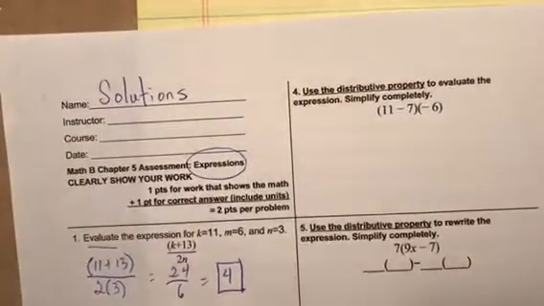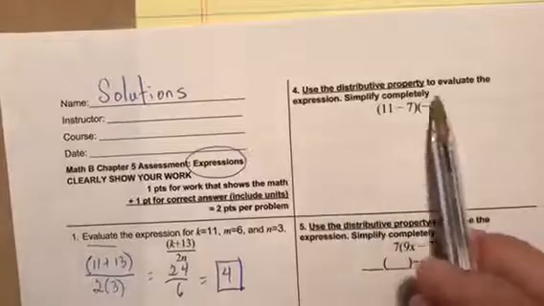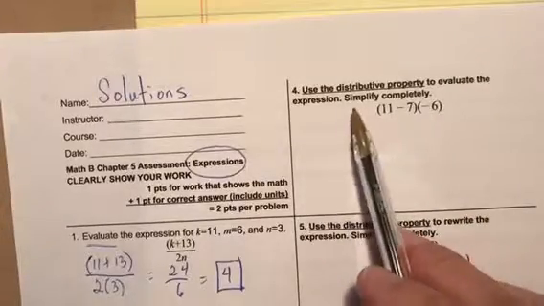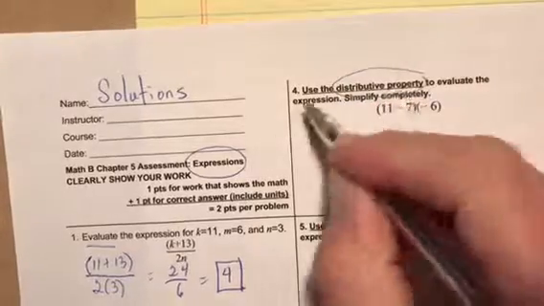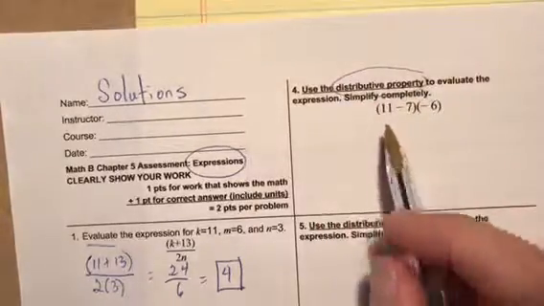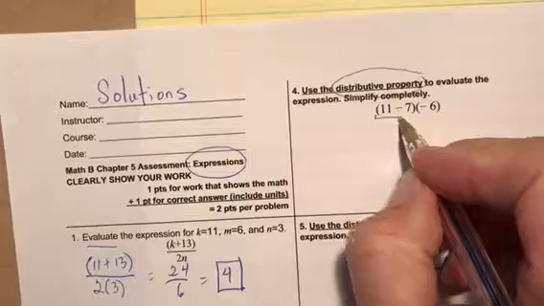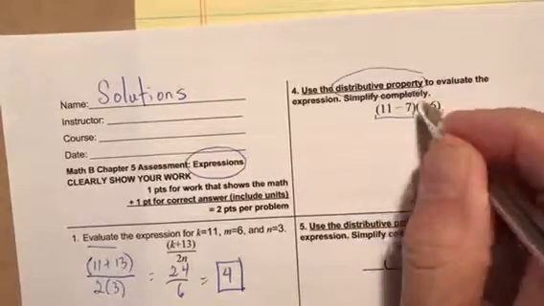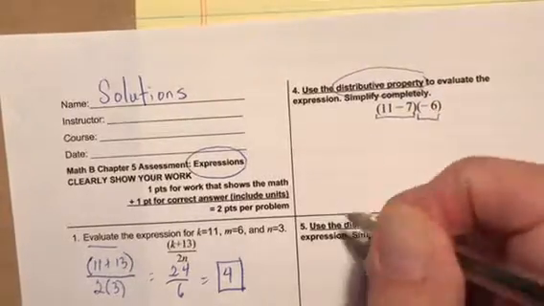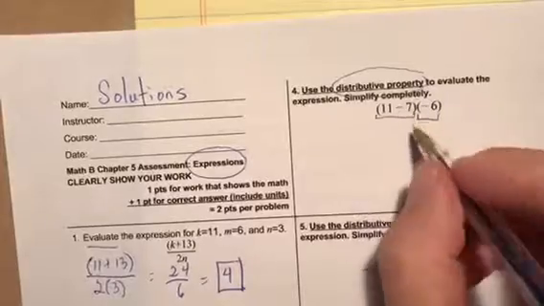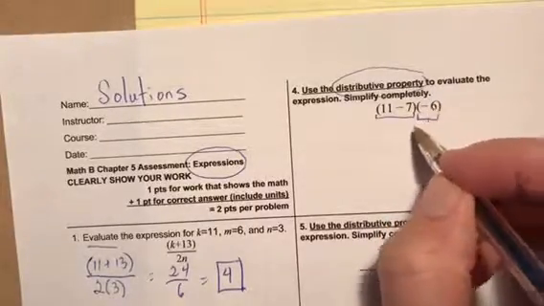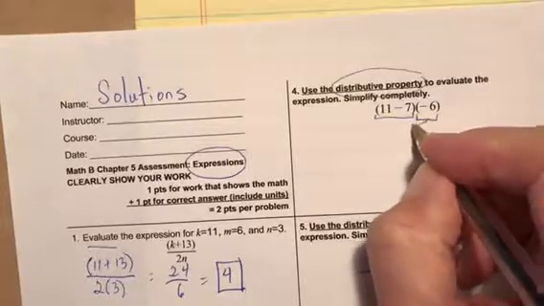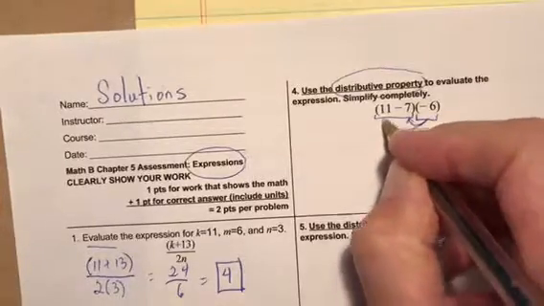Number 4 says, use the distributive property to evaluate the expression. I want to make sure that I actually use it, because that's what my instructions tell me to do. I have 2 things being multiplied here: one quantity being multiplied by another. With the distributive property, I have to multiply what's outside the set of parentheses by everything on the inside. So I'm going to multiply that times this piece, and that times this piece.